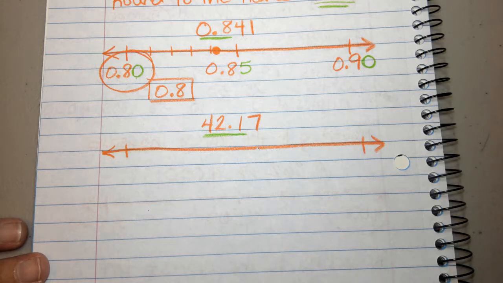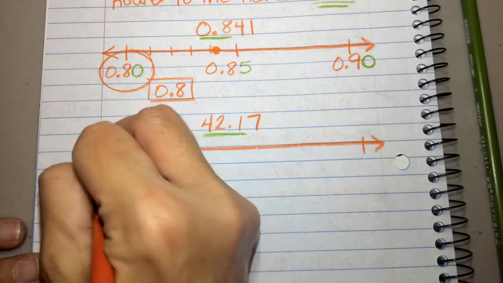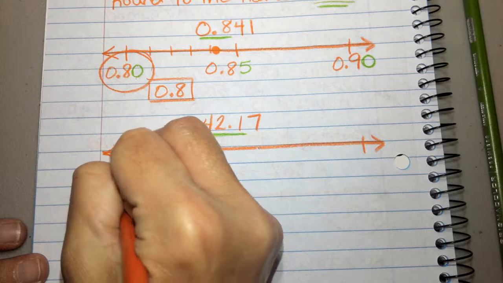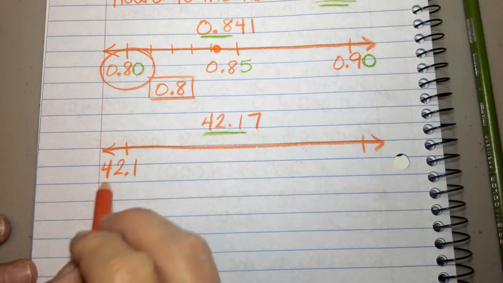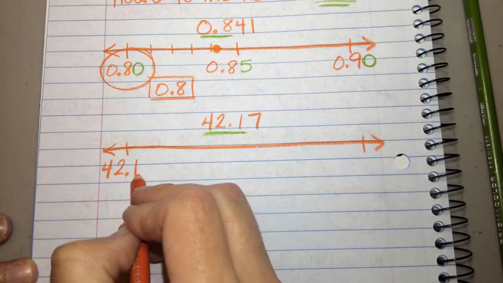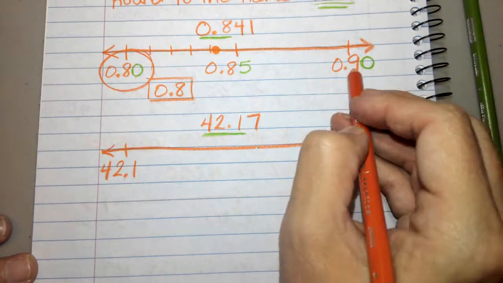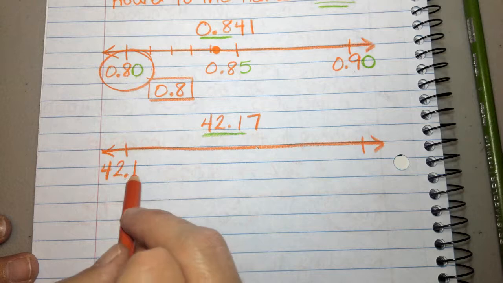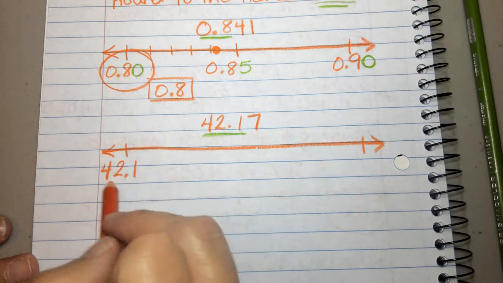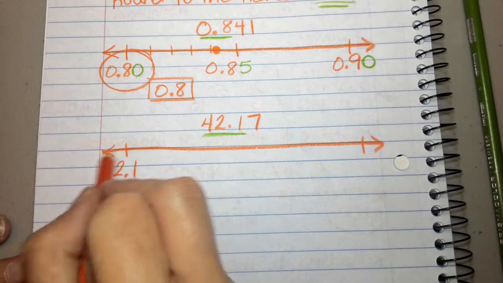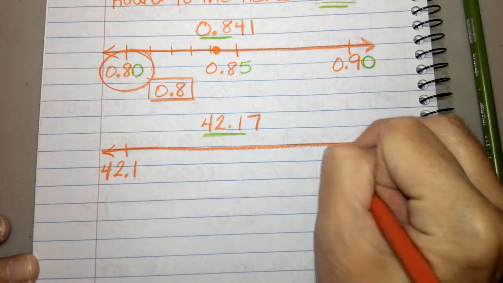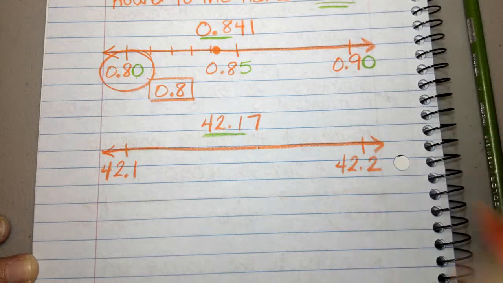Okay, and so what goes here is 42 and 1/10. So what comes after 42 and 1/10? Well, just like 9 came after 8, what comes after 1? 2. So we have a 1 in the tenths place here, so we're going to have a 2 in the tenths place here, and all of this up here is going to stay the same. So this is going to be 42 and 2/10.